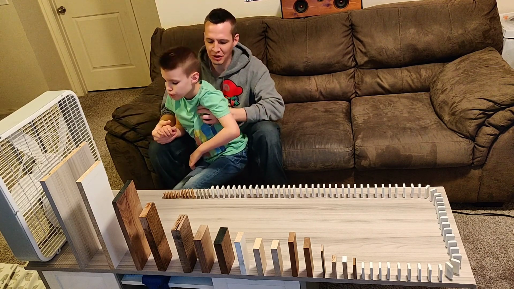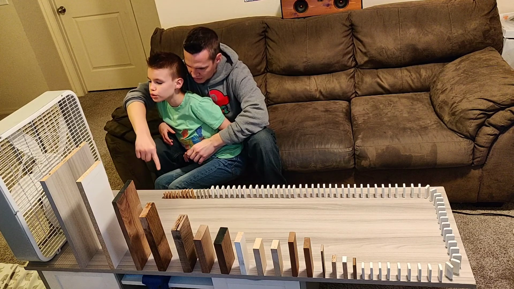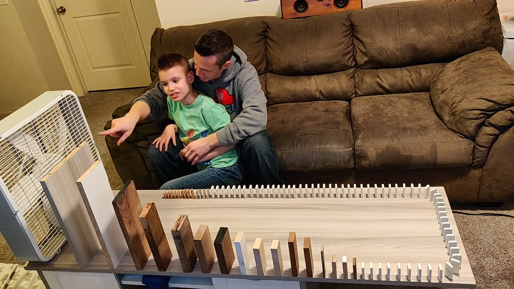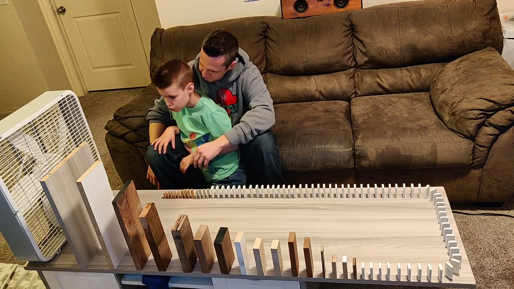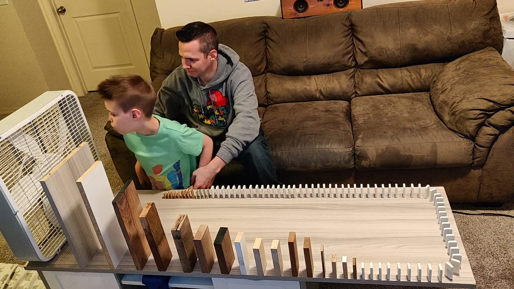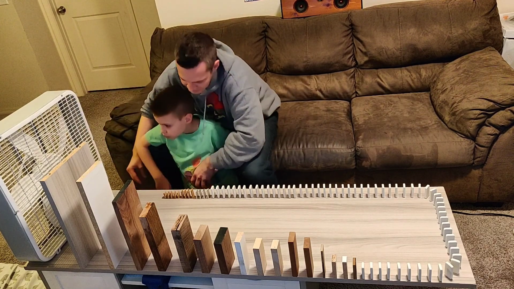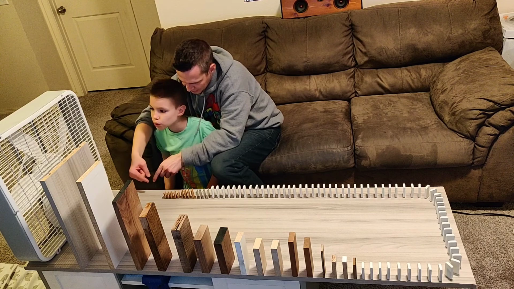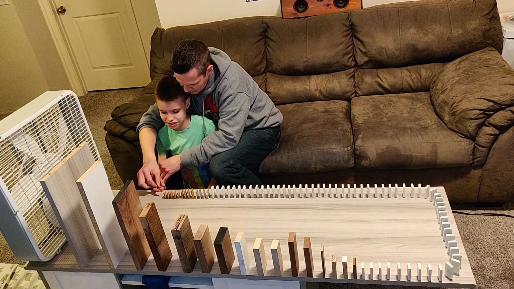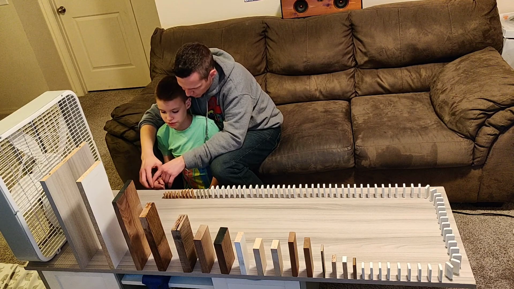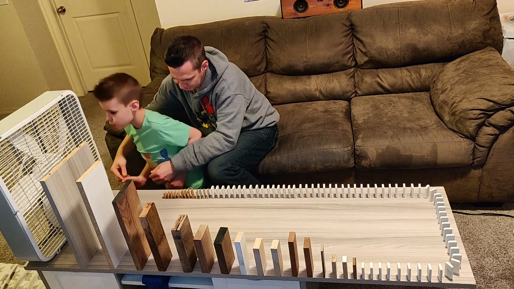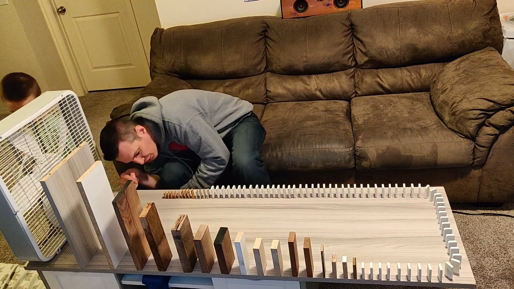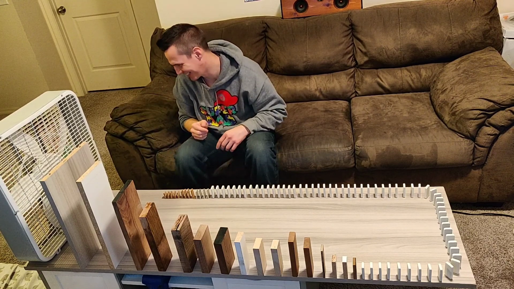Where should you blow? Would you blow here or here? Which one? Are you going to knock it over if you blow over here? Try it. You can blow it. It's not going to knock over, huh? Try blowing right there. Look, right here. And blow there. It's not going to work that way, huh?